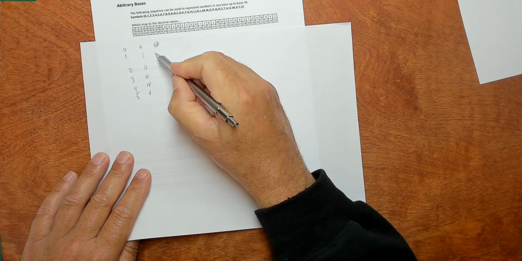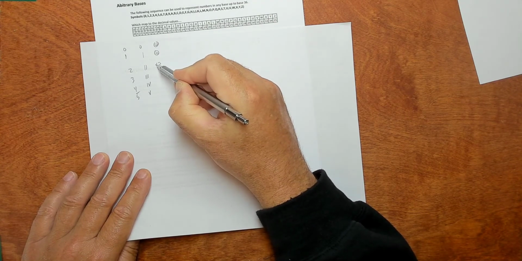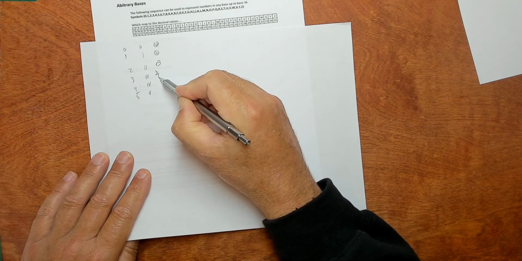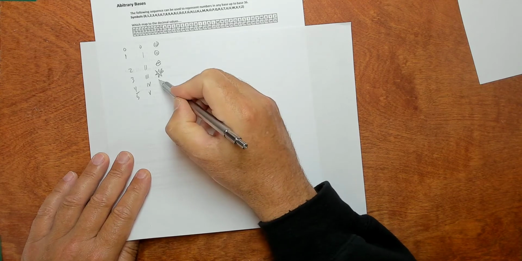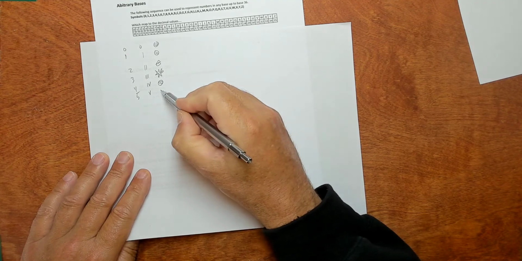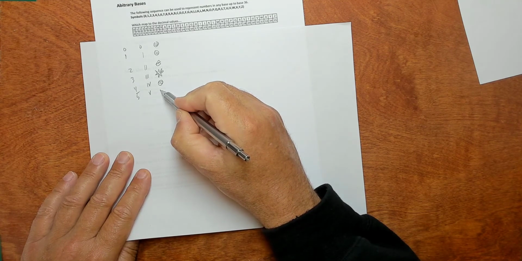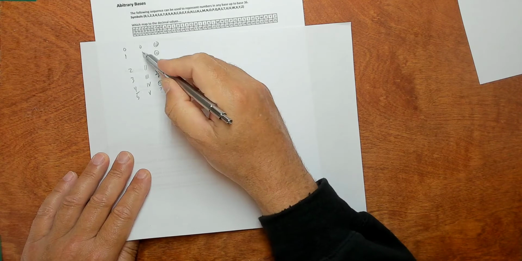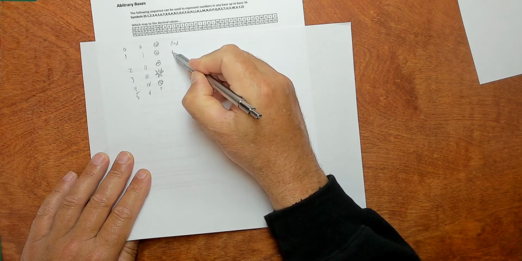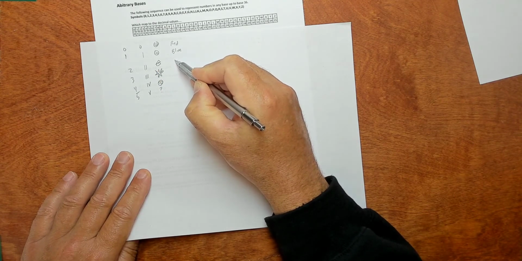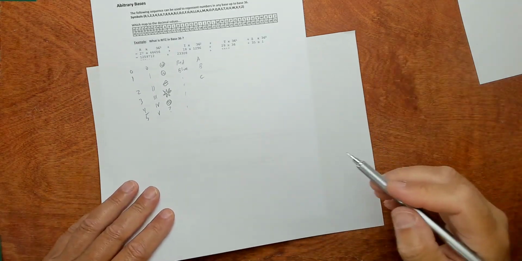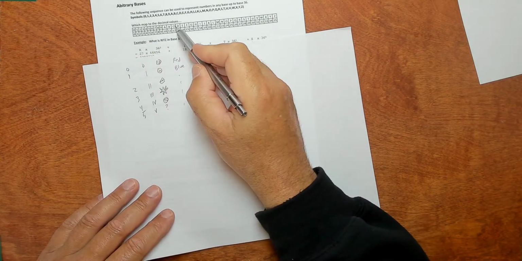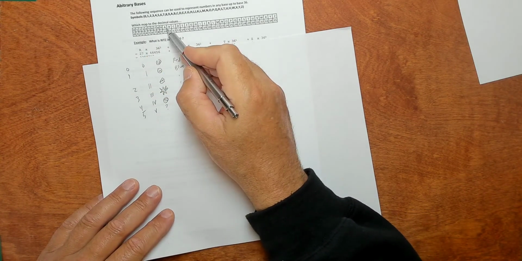You could use a happy face, a sad face, a little house, a star, this yin yang thing. Who knows? But these are just symbols. You could even use colors. You could use red, blue, whatever. Or you could use letters. Okay, so these are just arbitrary symbols that refer to some quantity.